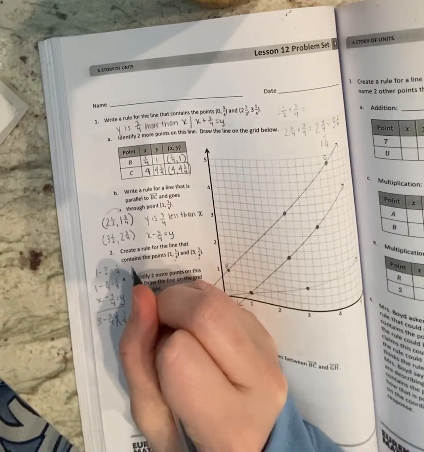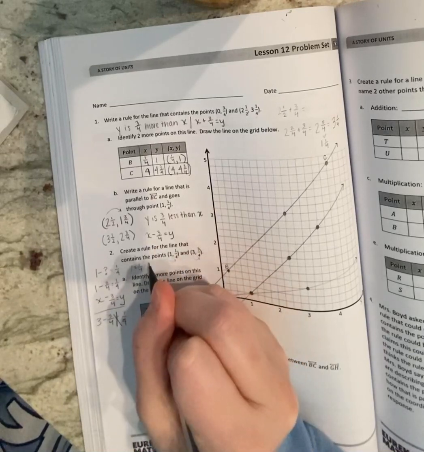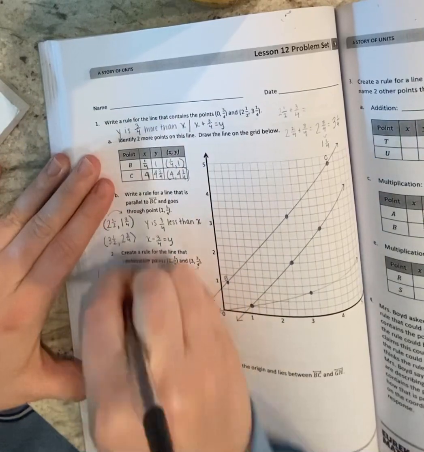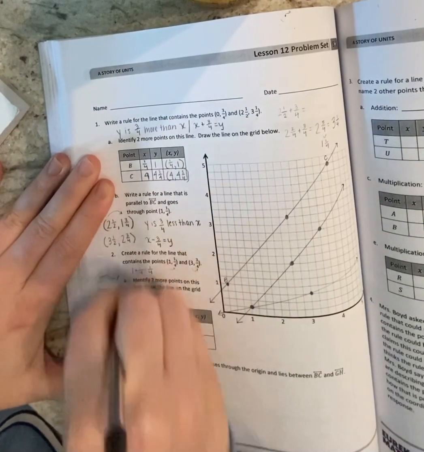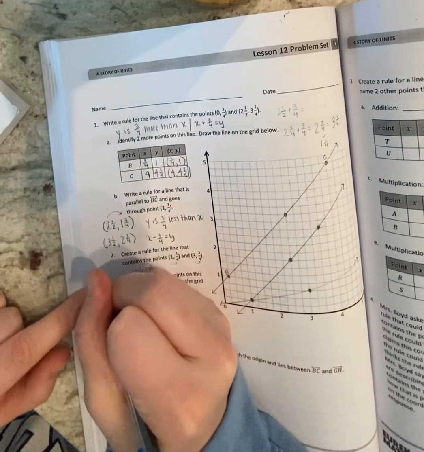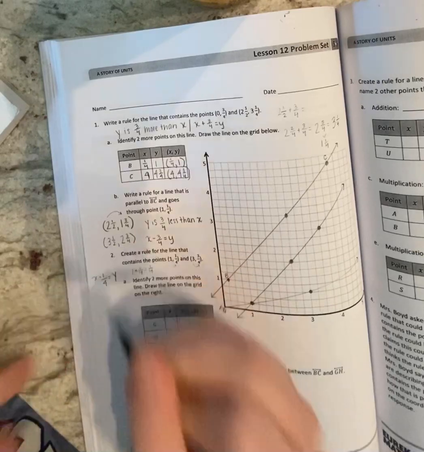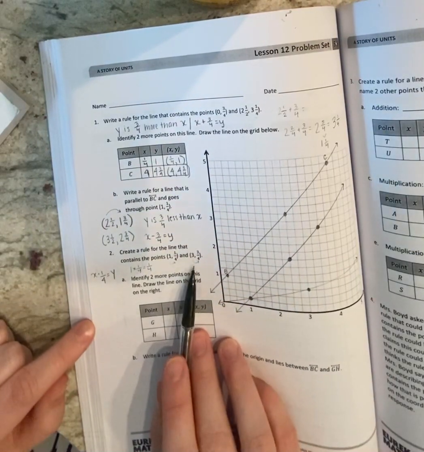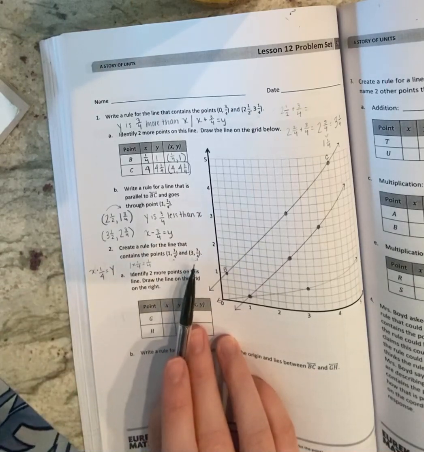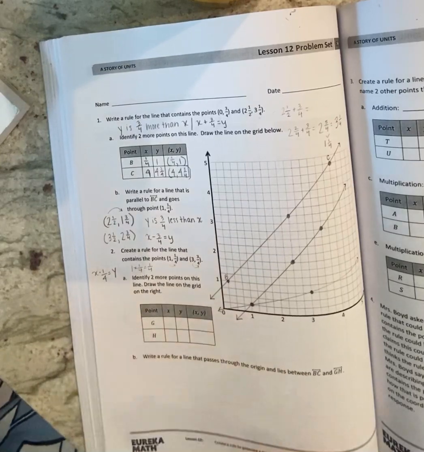So 1 times 1/4, that equals 1/4. So I'm gonna erase this because this rule was not correct. So now I'm thinking, all right, my rule might be x times 1/4 equals y. If that's correct, then this is going to work. I want you to go ahead and pause the video and see if these 2 points work with this rule.